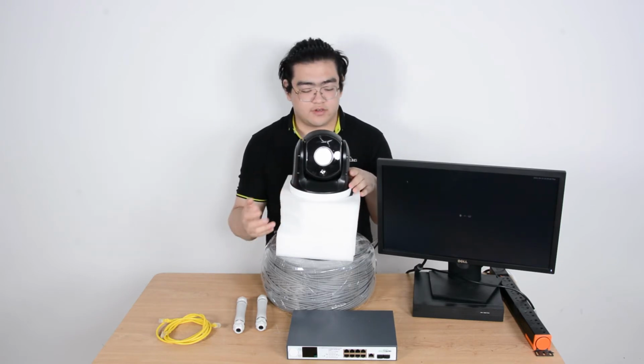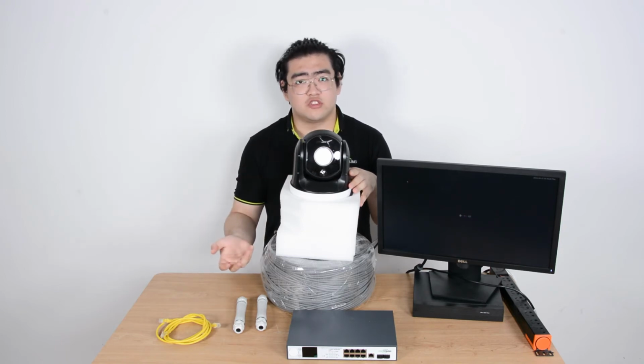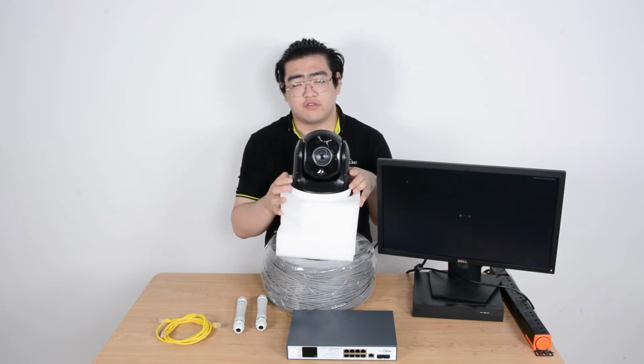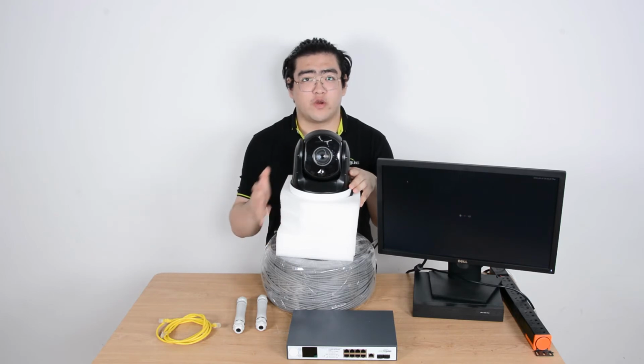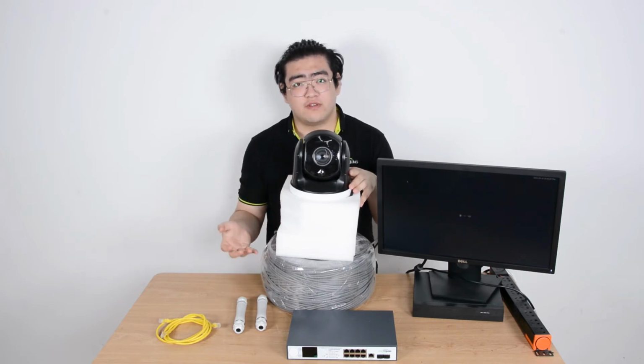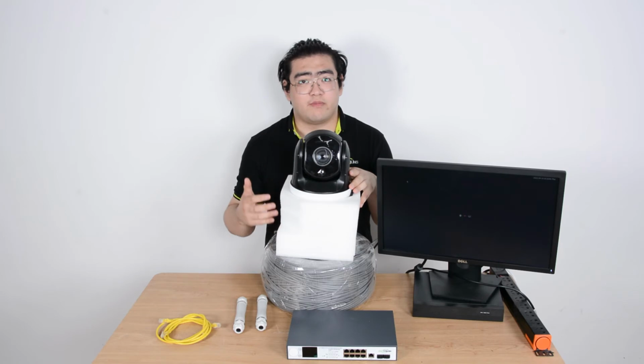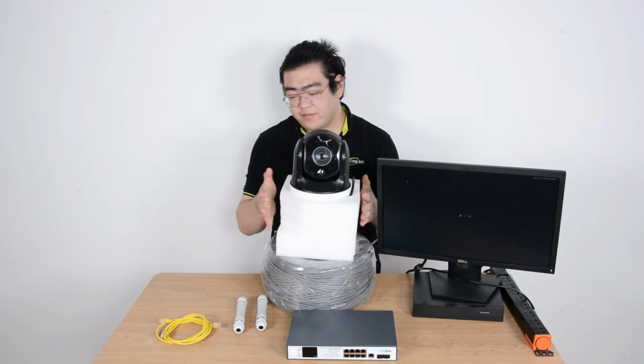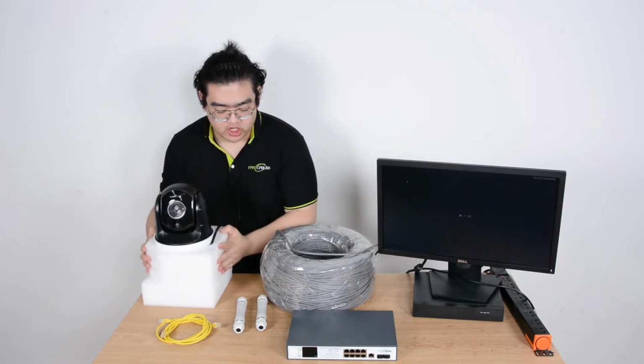Let's talk about some software. Well, first it has human detection and motion detection, which will help us trigger the camera whenever there is movement in front of it, which is very useful and saves us a lot of storage in our recording devices. It also has ONVIF, so it can be compatible with basically any kind of video recorder in the market. So this is our very special 5 megapixel PTZ camera.